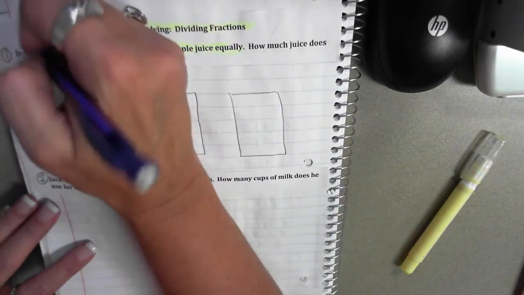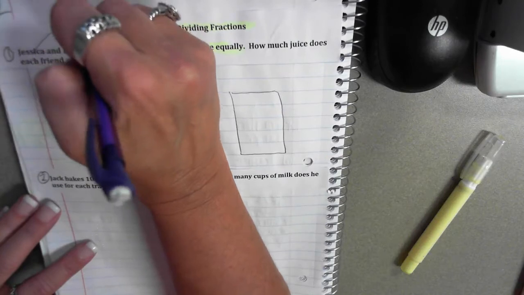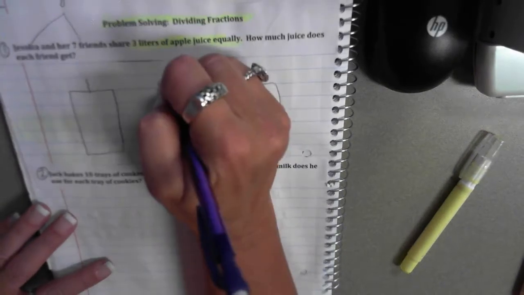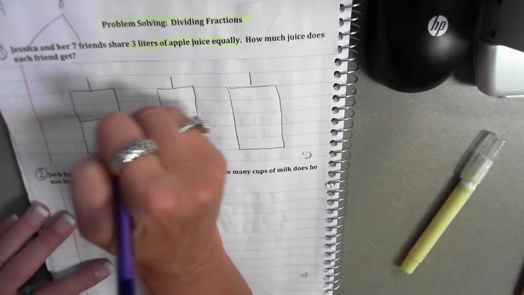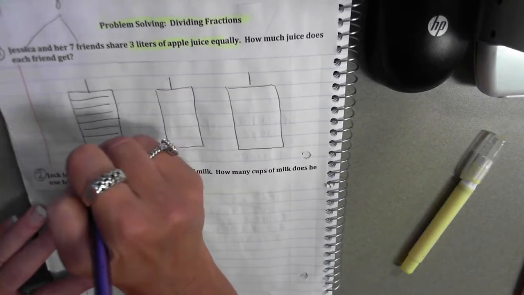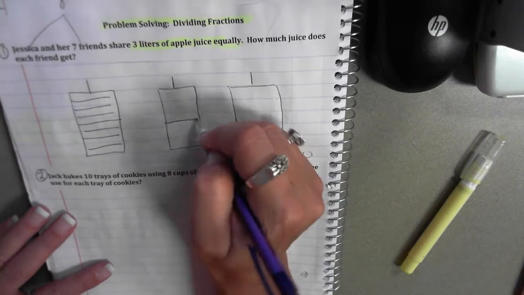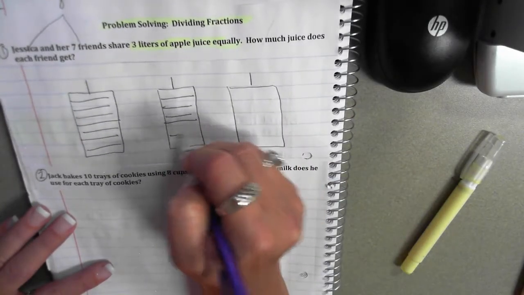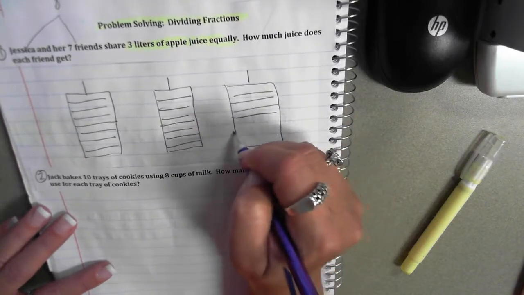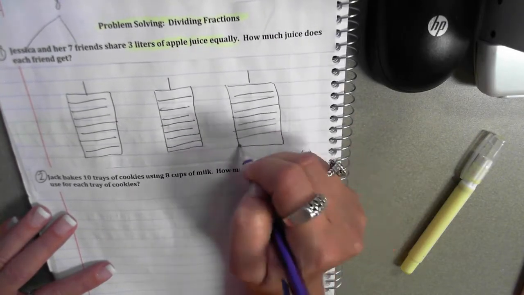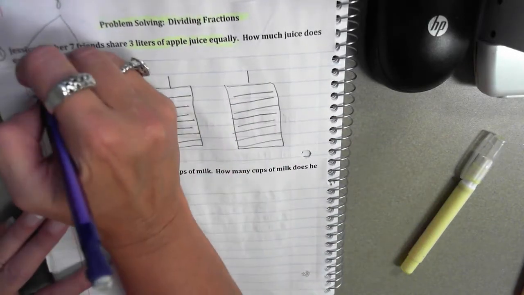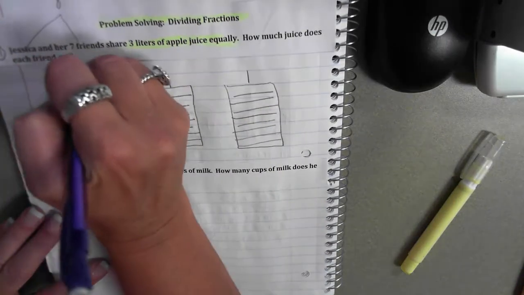Now we're going to divide them up among Jessica and her 7 friends. So that's 8 people. So each of these liters, so 1, 1, and 1, are going to be divided up into 8 different parts. Now, after you divide them up into 8 parts, remember at any time you can stop this video. Okay, we're going to see what is 3 divided up into 8.